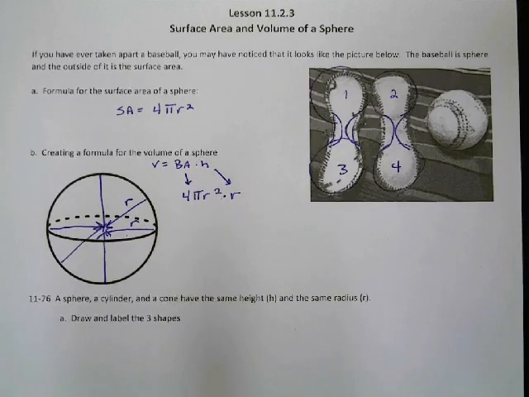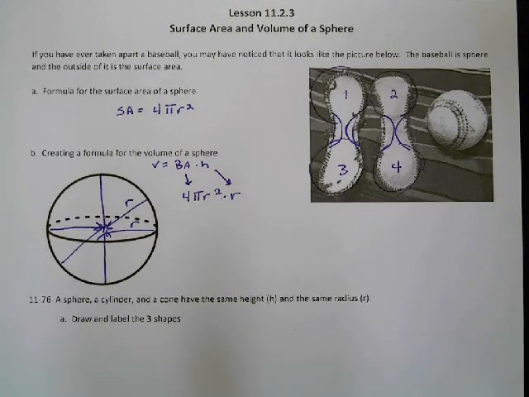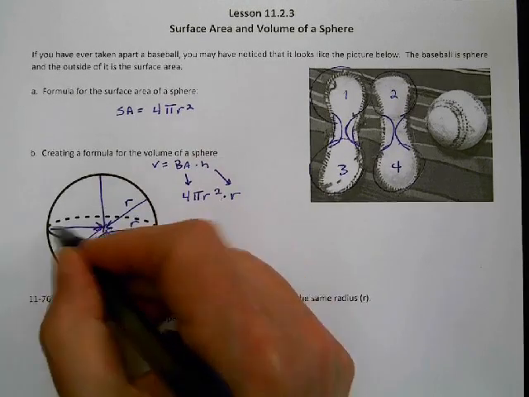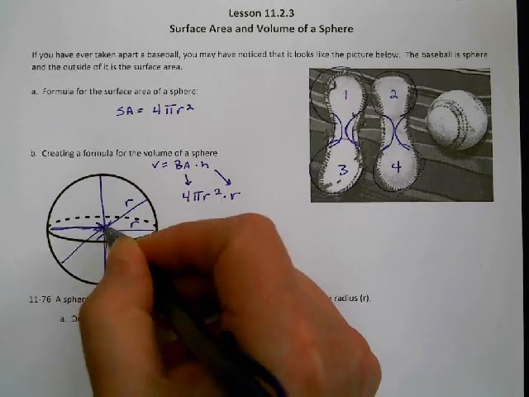Now let's think back to the cones and the pyramids, because this is more like a cone or a pyramid versus a cylinder or a prism, because all of these heights are pointing to the same spot.